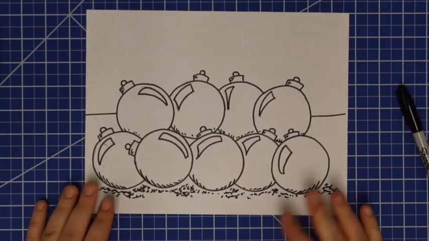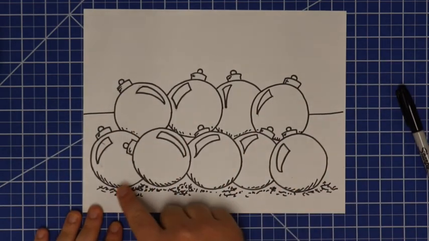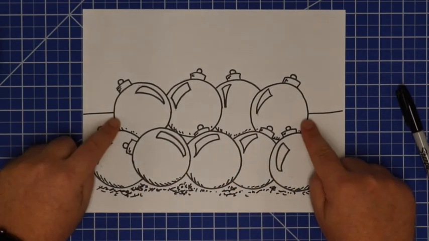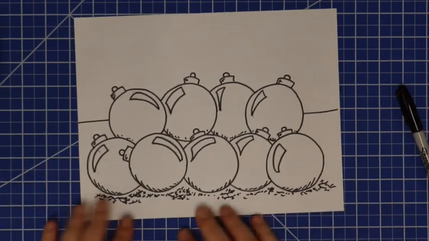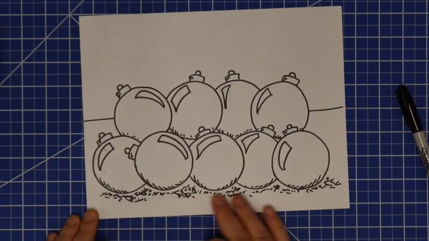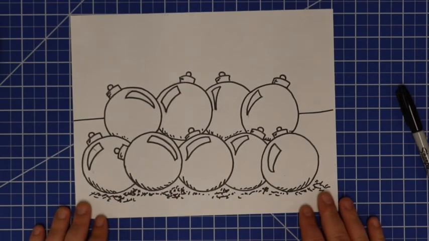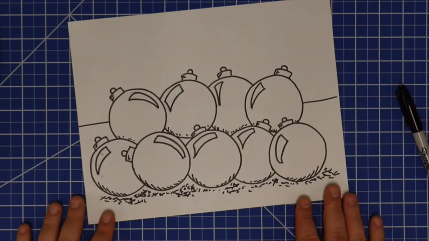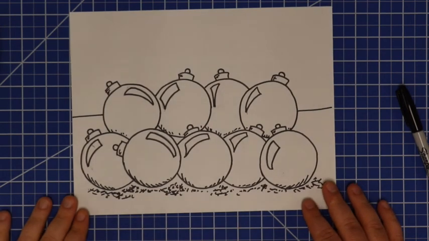All right, so done tracing. Hopefully you can see the reflections a bit better. I added some dark areas. I put in just a simple background, just a line so it looks like they're sitting on a table. And then I added some tiny little hatching and cross hatching underneath to show where the shadow would have come down on my table. All right, so I am going to finish coloring this so you guys can see the final version.